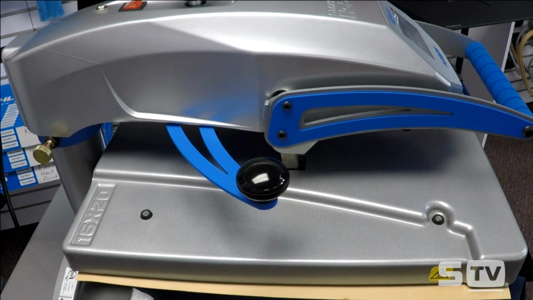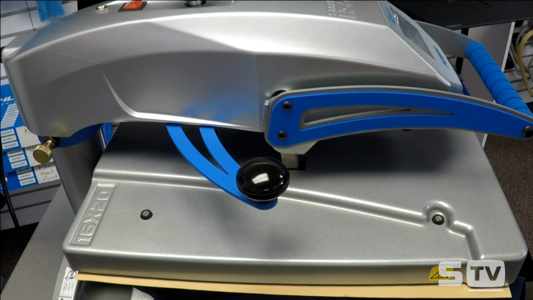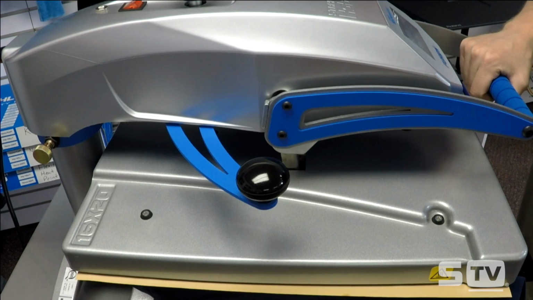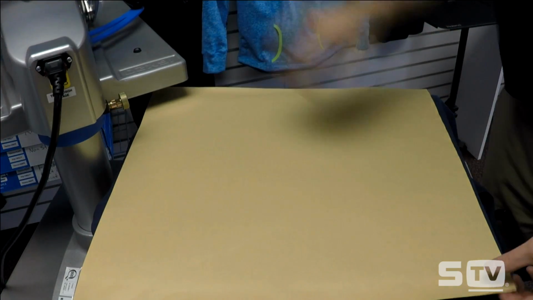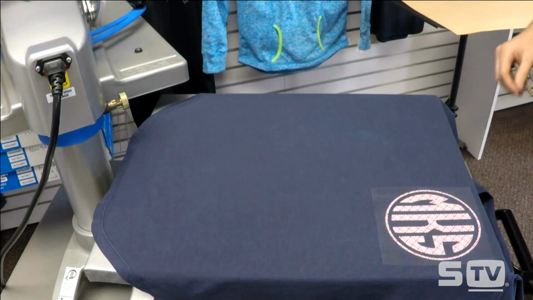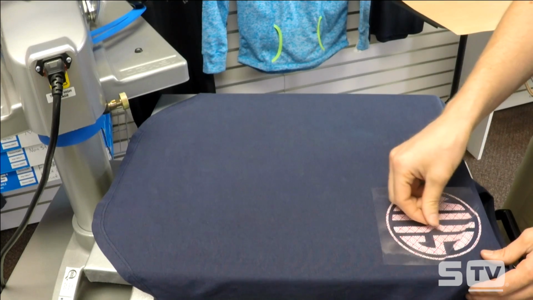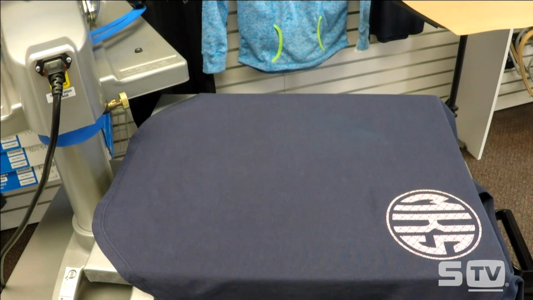300 degrees, 10 to 15 seconds at a medium pressure. I don't know if you can see on the screen, but it's reading a 6 pressure on my heat press, which is right on the top range of medium. Swing away my press. Let that cool down just for a second. And then I'm going to remove the carrier from the design, and I have a completed application.